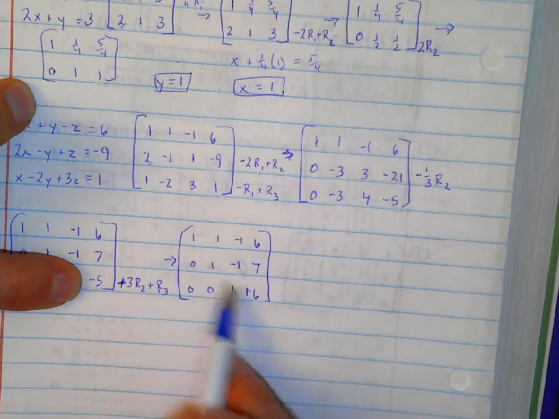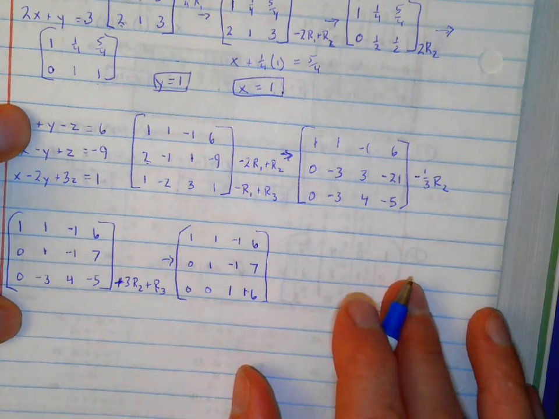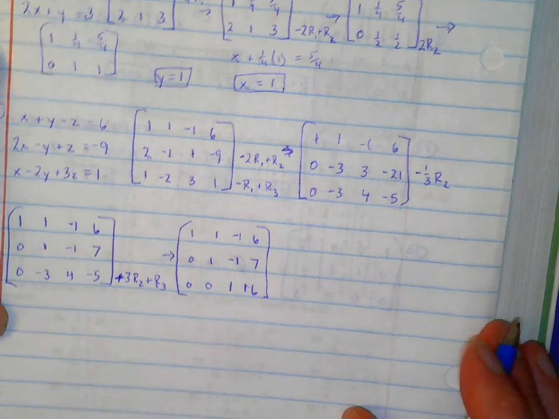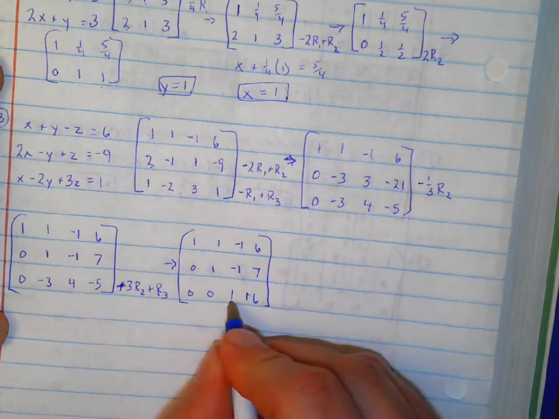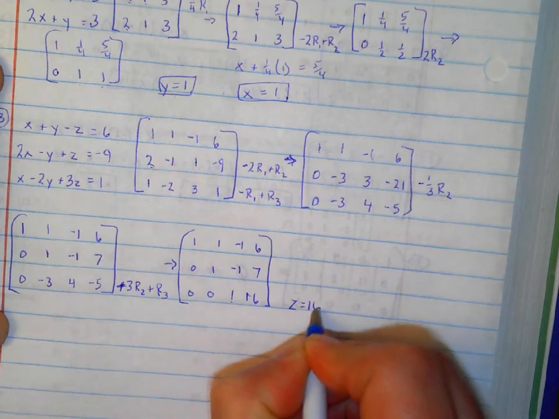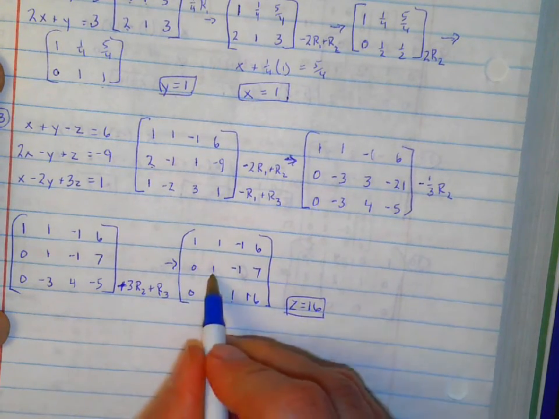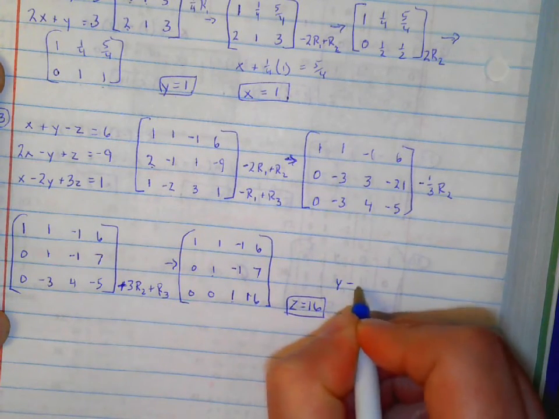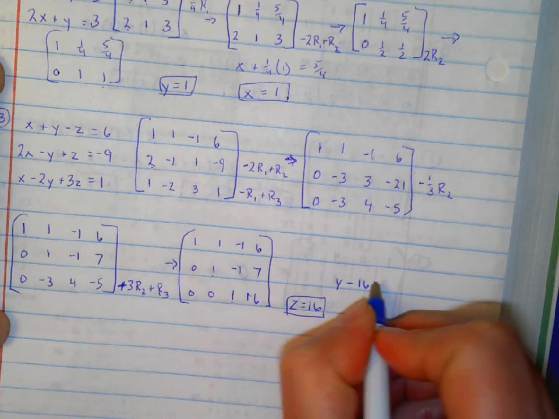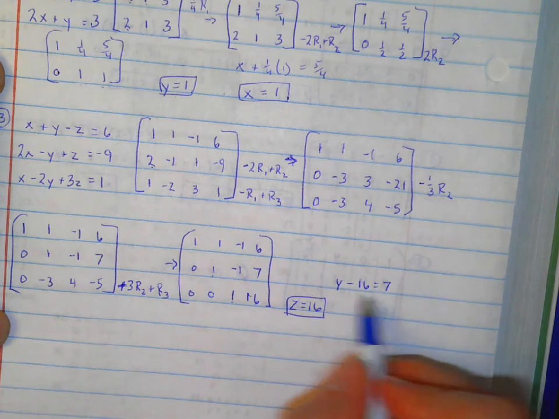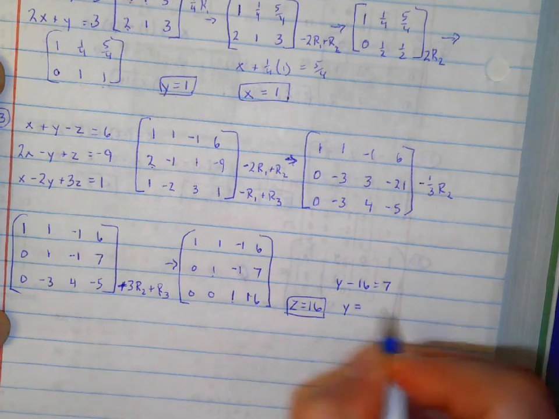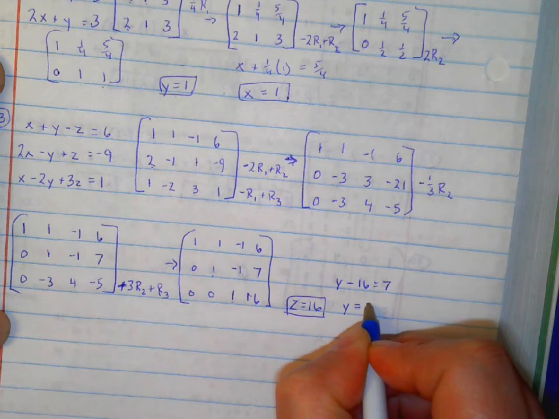Okay, so now I have it in echelon form. So now I can work this out. I know that my z is equal to 16. I know that y minus my z equals 7. So add that over. 23.